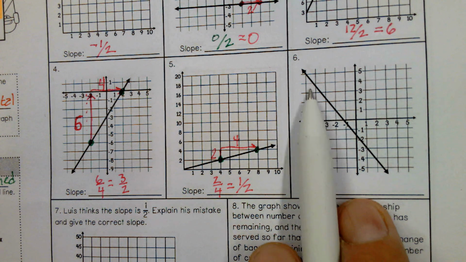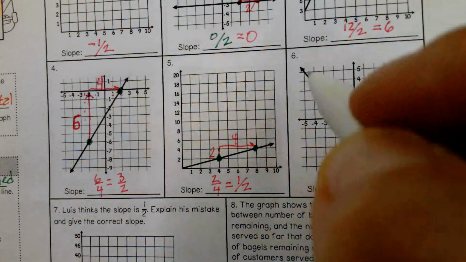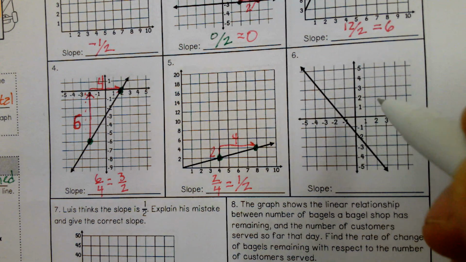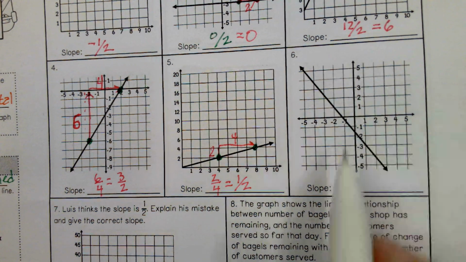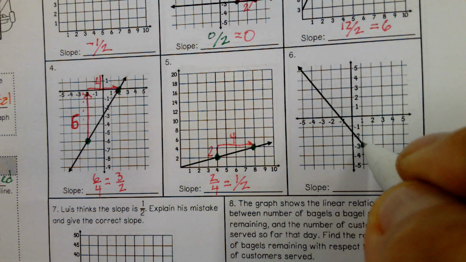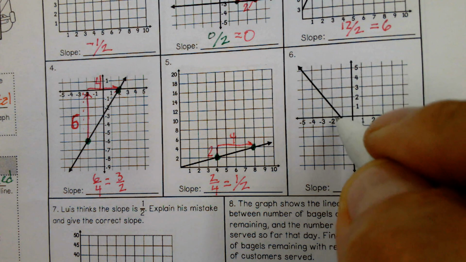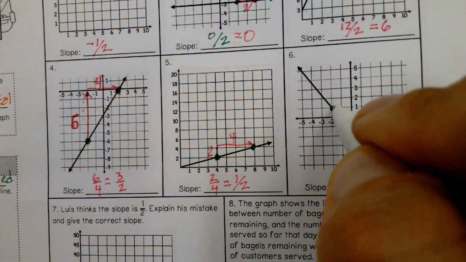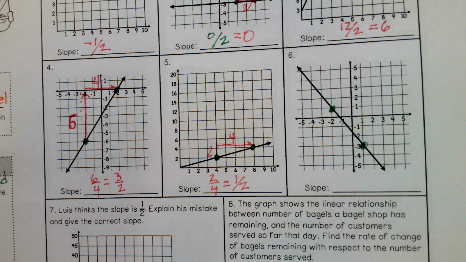And then another one at -5, 5. 1, -3. Let's go with that one. And then we said -2, 1. Let's do those 2 points.